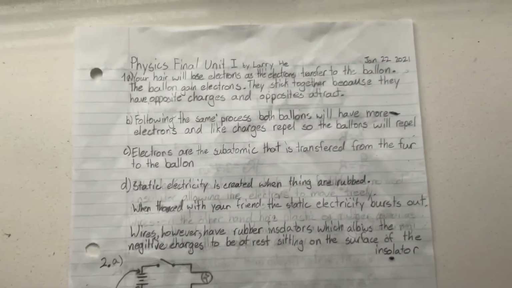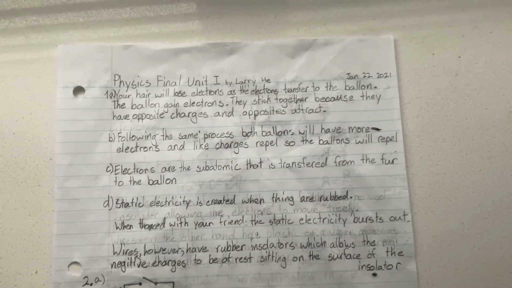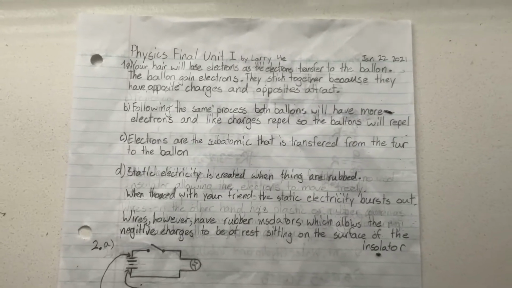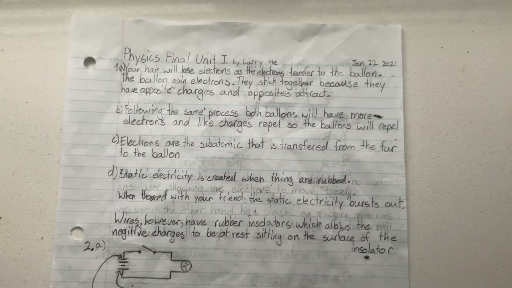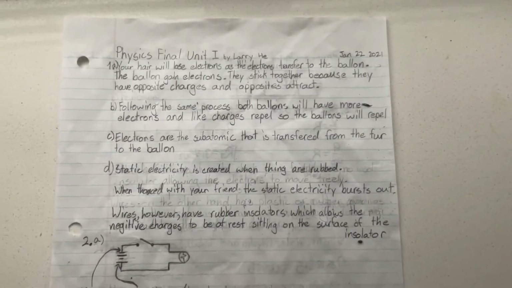For 1b, following the same process, both balloons will be negatively charged, and following the rule that like charges repel, so do the balloons. For 1c, electrons are the subatomic particle that is transferred from the fur to the balloon, not vice versa.